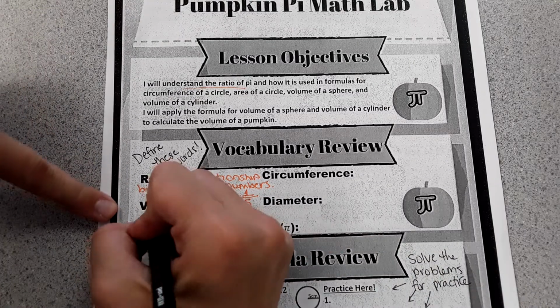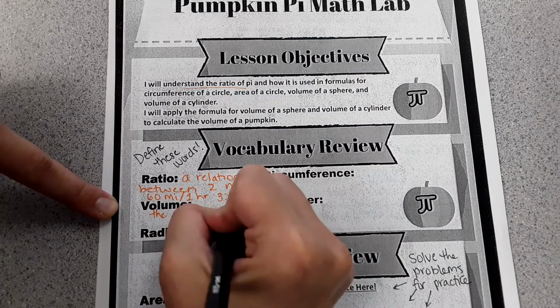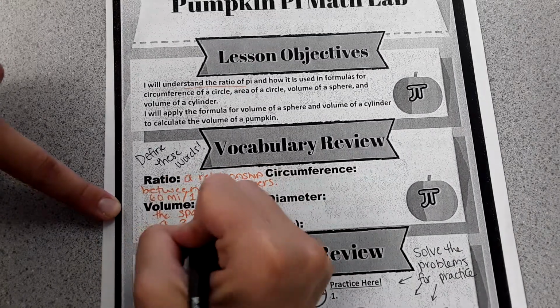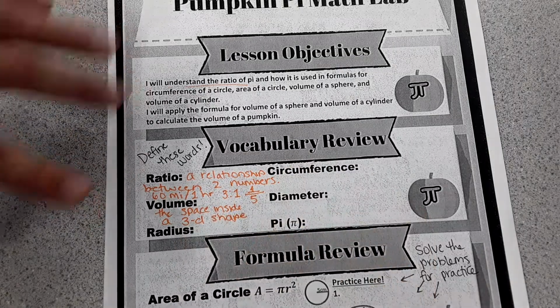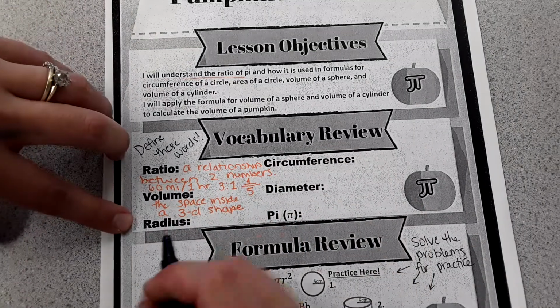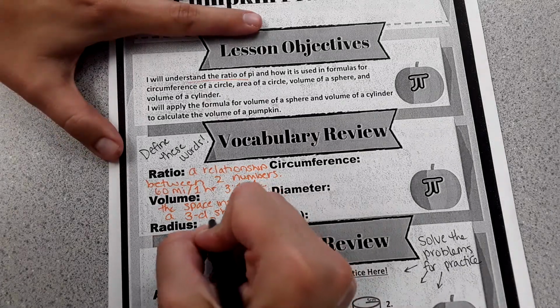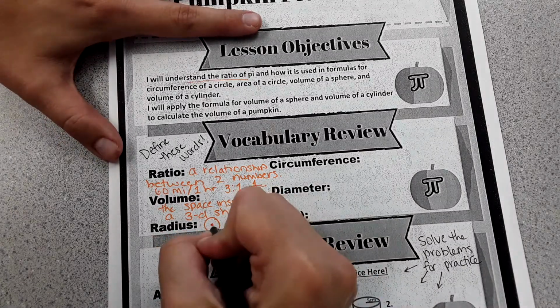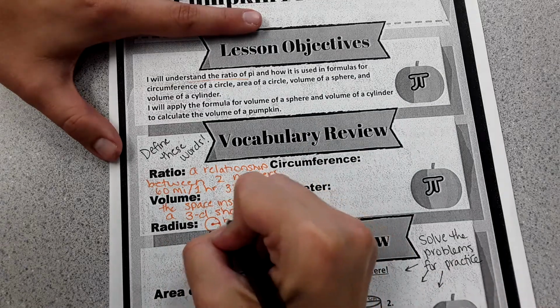So volume is the space inside a 3D shape. So you should be writing these definitions along with me. These are very simplistic definitions, just to give you a reminder of what these words are. Radius is the distance from the center to the outside of the circle, or halfway across the circle.